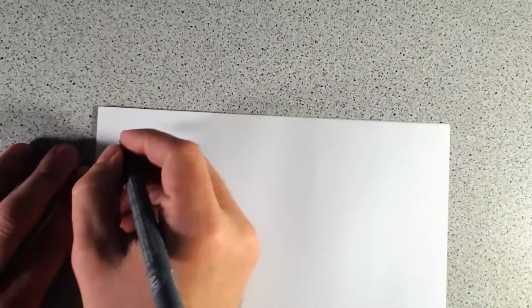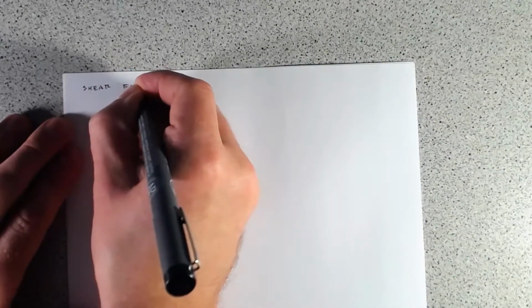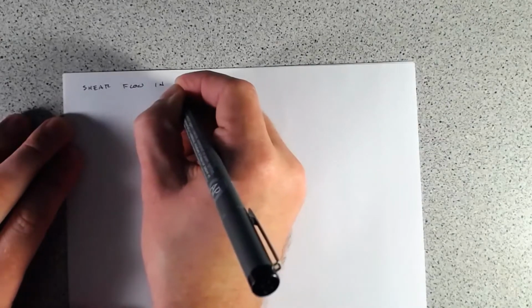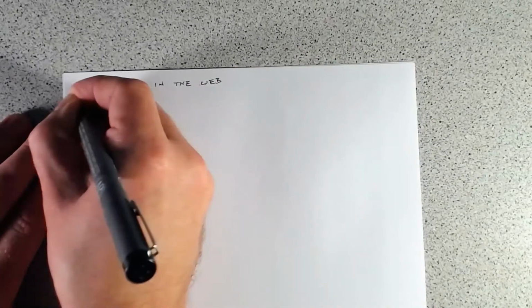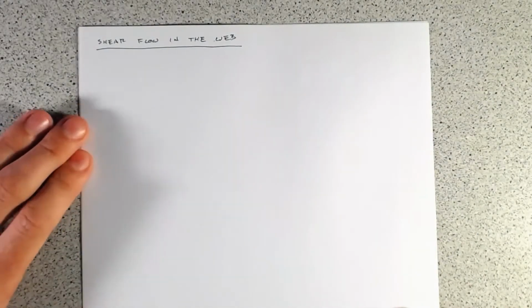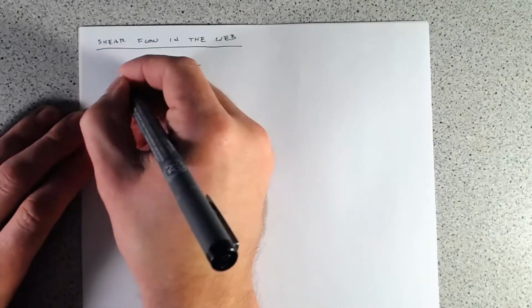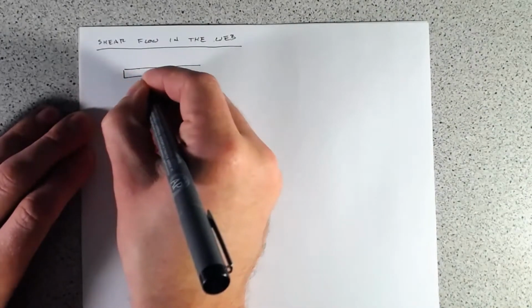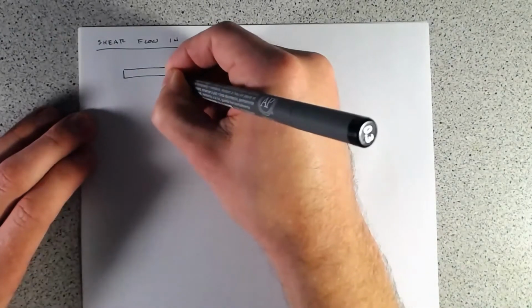So we have shear flow in the web. Just like before, let's work out, let's draw ourselves our diagram, and a little picture can help us figure out what our various values are.